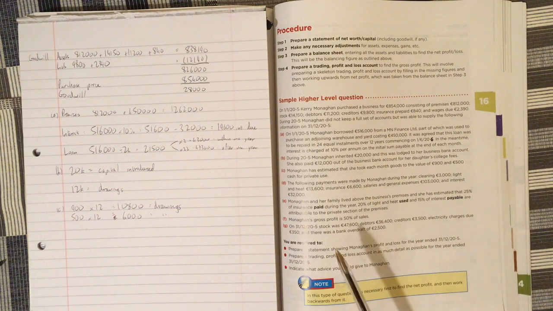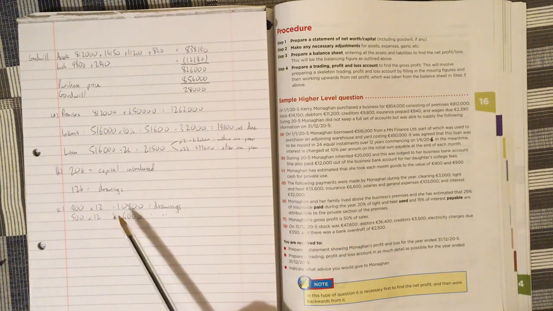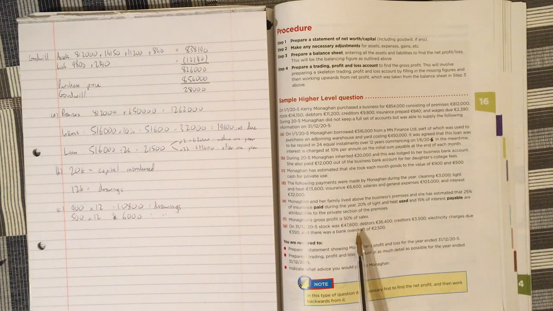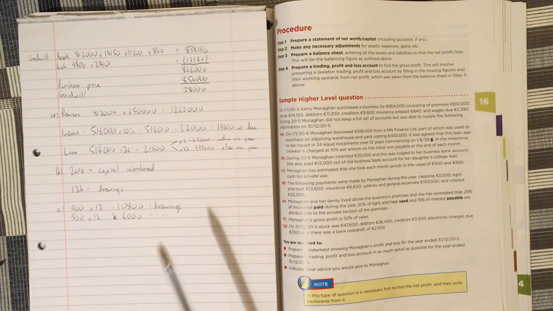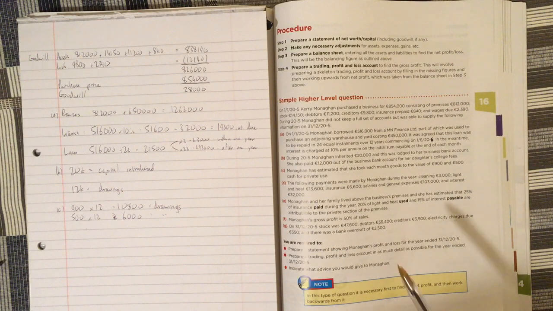Again, the cash being taken out is already priced into the bank. The stock being taken out is already priced into my closing stock. I have another way to come up with the purchases figure, which we'll see later. So that's the only entries I need to make in respect of that. Just put them into drawings.